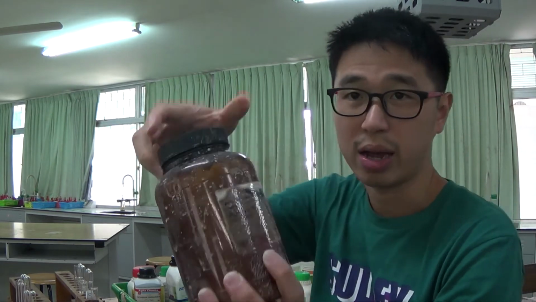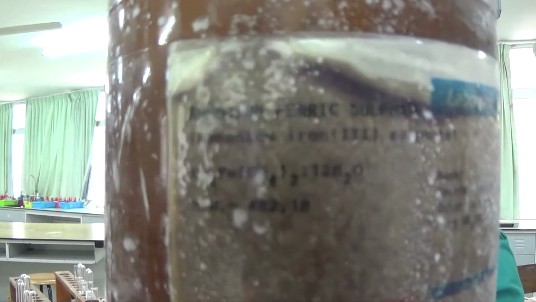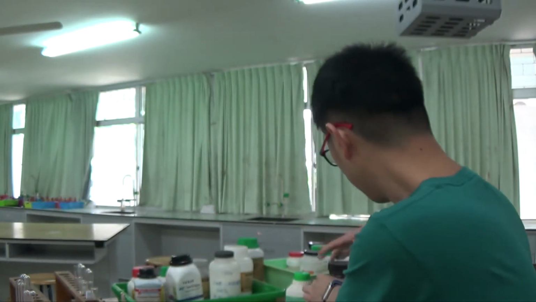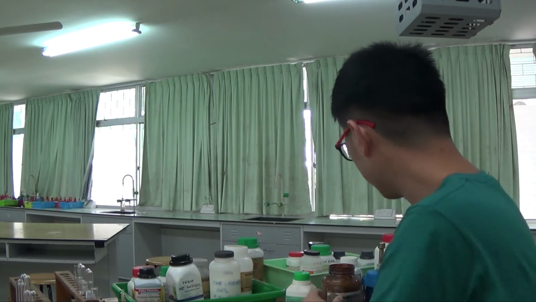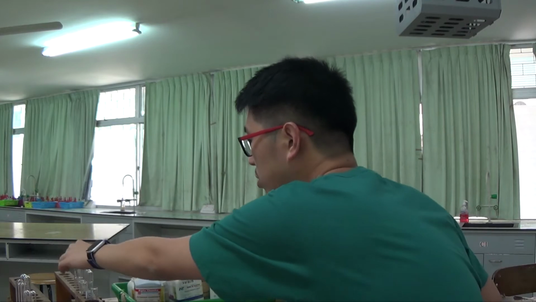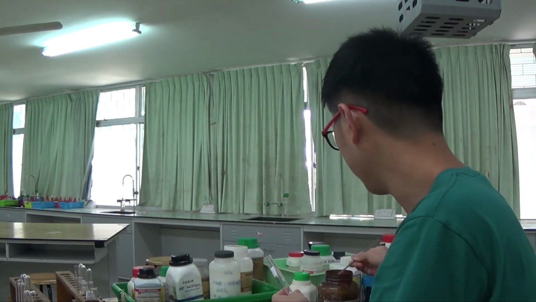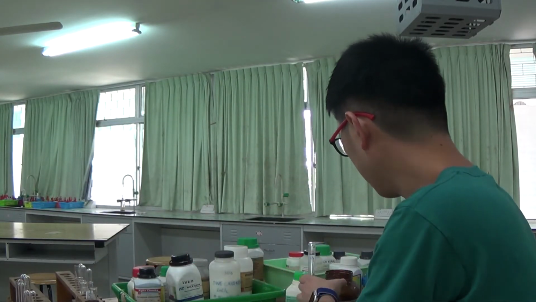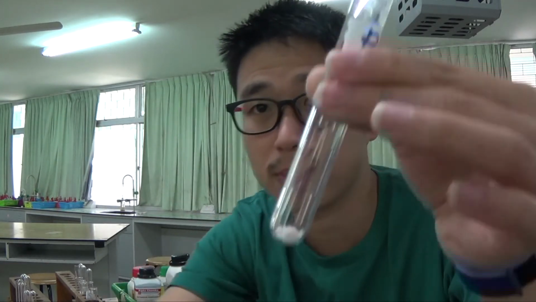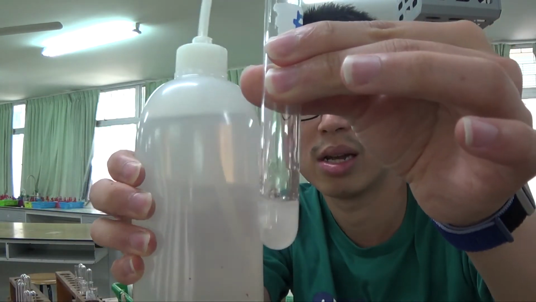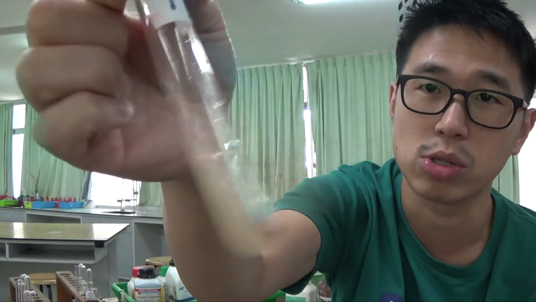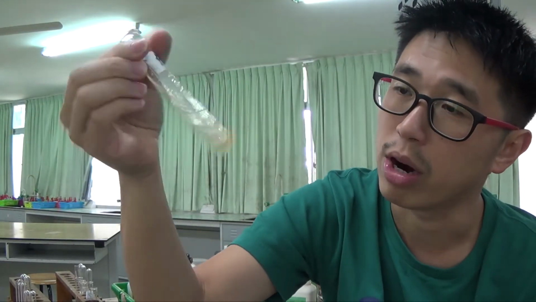So now I have this thing, ammonium iron 3 sulfate. Doesn't matter what the anion is, I'm more interested in the cations. So this is also a double salt, but I already tested for the ammonium ions in my other video. So what I'll do here really is I'll just dissolve this in water. It looks like a white solid, but when I dissolve it in water, it gives me a brown solution, an orangey brown solution.